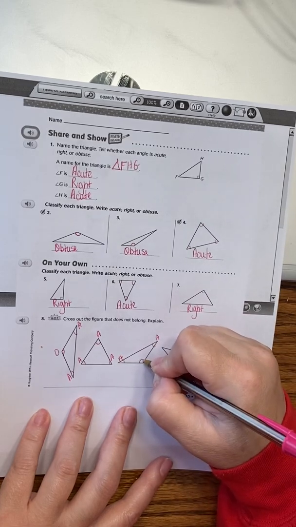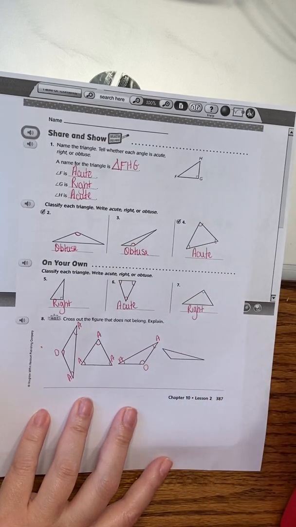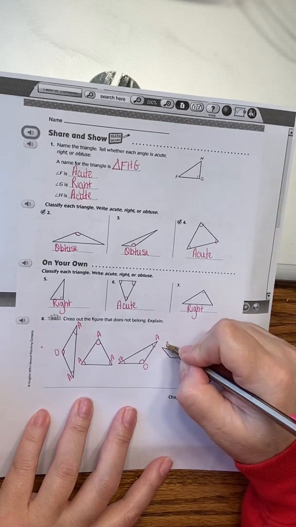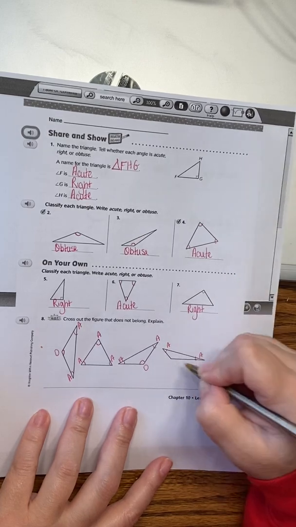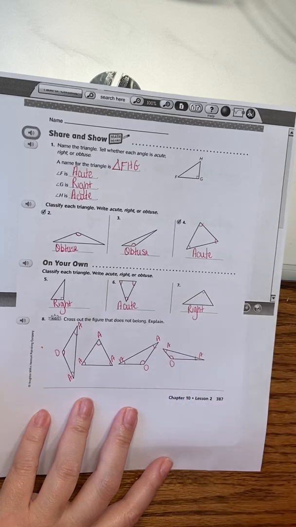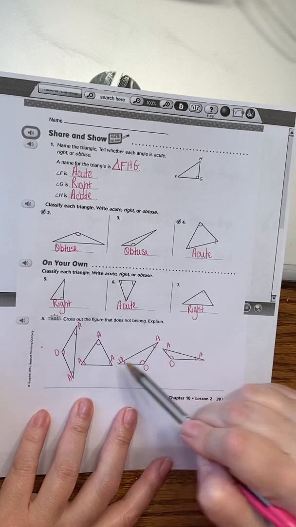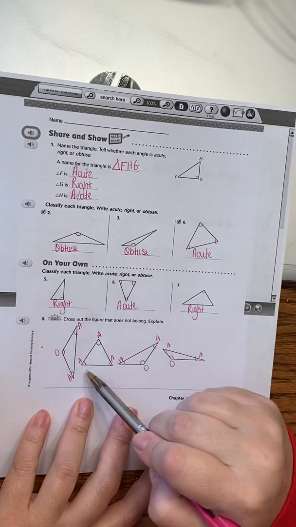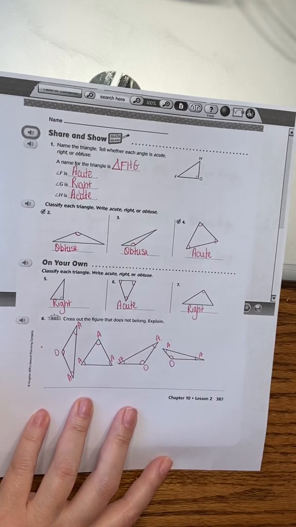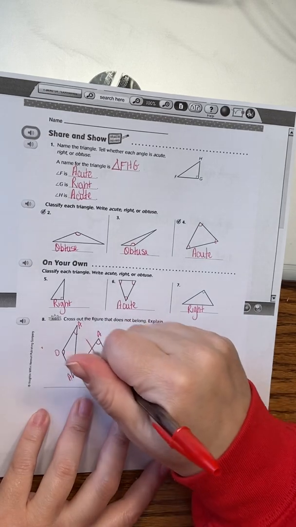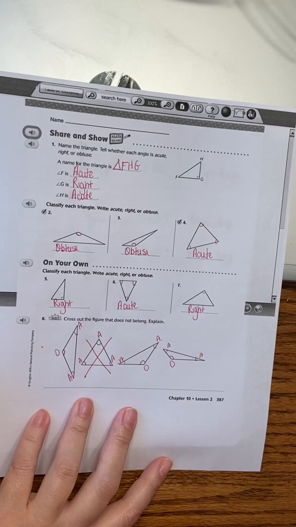But this one's not. This one's obtuse. This one's acute. This one's acute. But this one is wider. It's obtuse. I see a pattern. OAA, OAA, OAA, but this one doesn't follow that pattern. That one's AAA, so that's the one that we can automatically cross out.